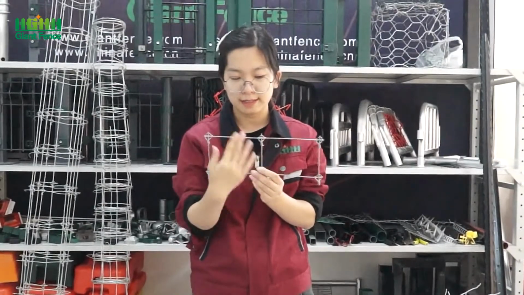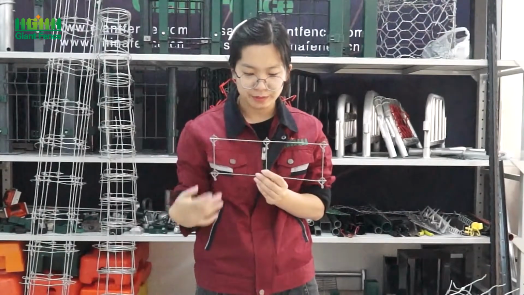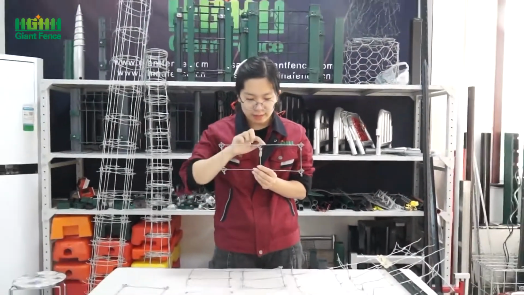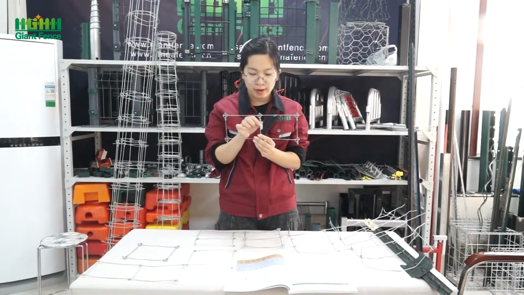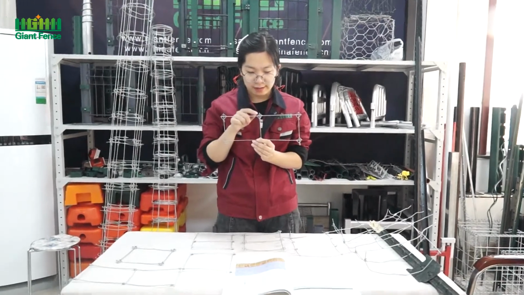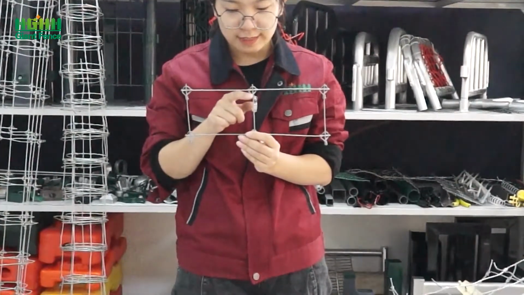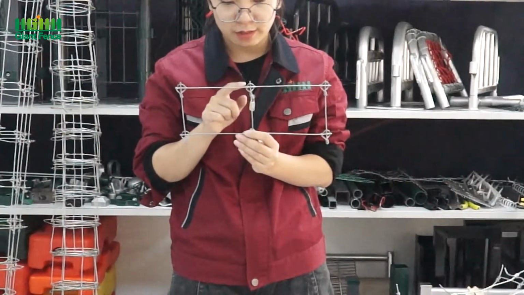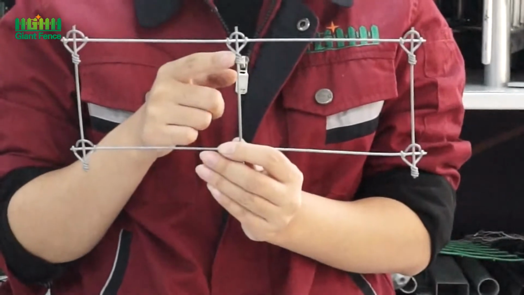The inner side is very safe for the animals. And for this one, the wire diameter is from 2.5 millimeters to 3 millimeters. And for this one, the wire diameter can be 2 millimeters to 2.4 millimeters.